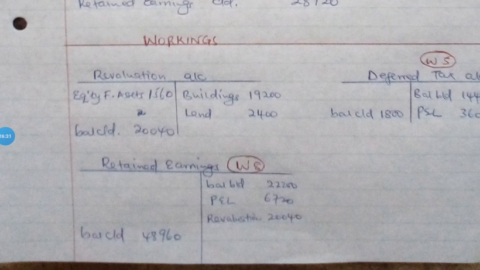From 2,400 to 18,840, and therefore it was revalued downward by 1,560. So you credit equity financial asset, you debit revaluation reserve of 1,560. The balancing figure of revaluation is 20,040.